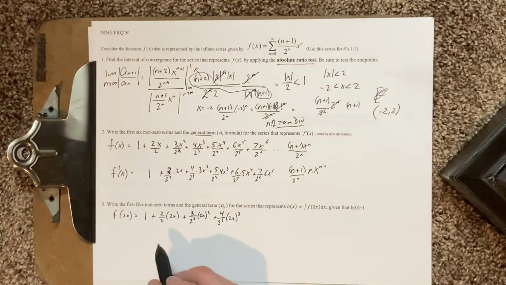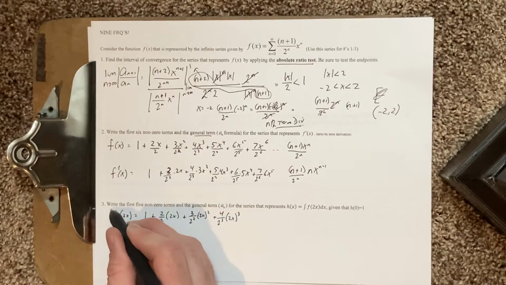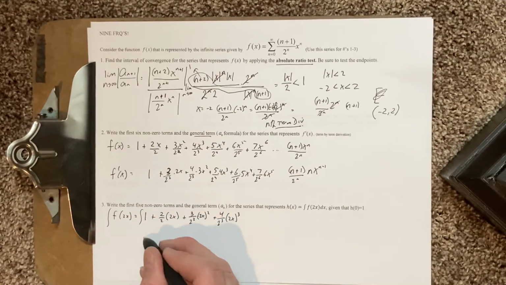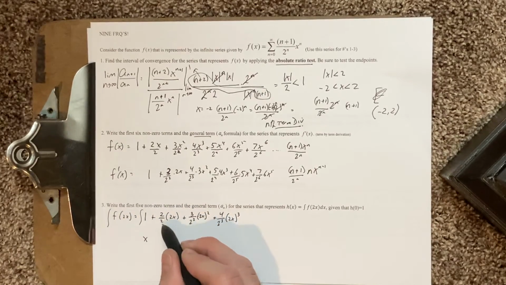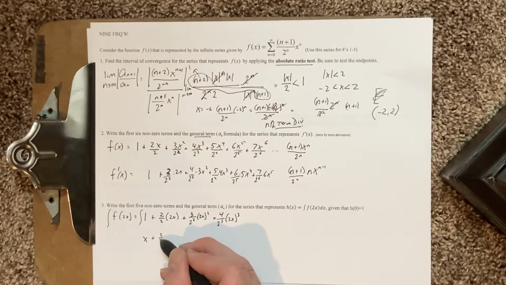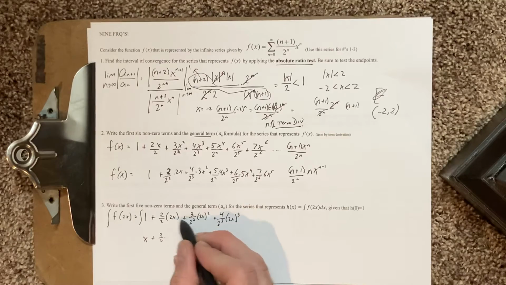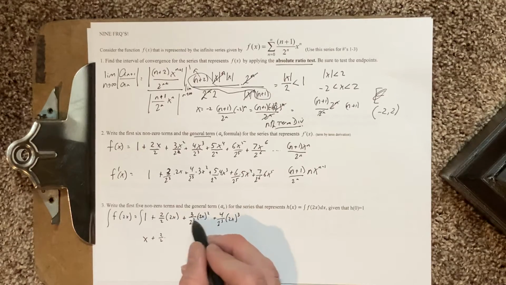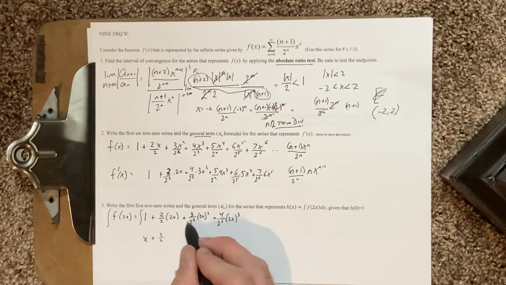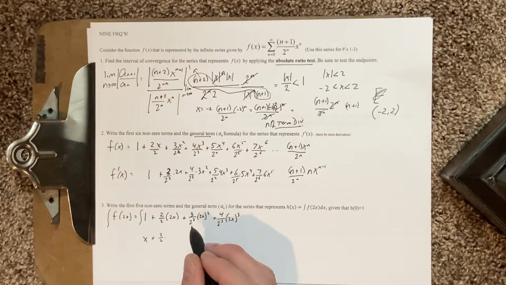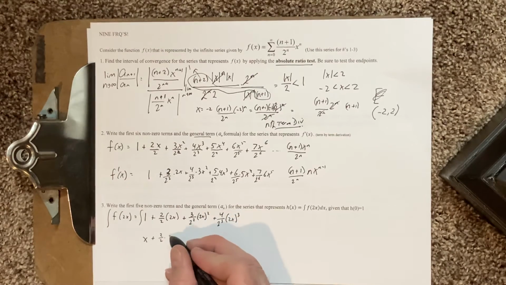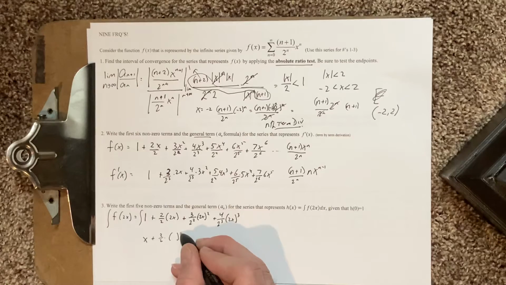Okay, so now, if I'm going to integrate this term by term. This one will produce an x. But this guy will produce a 2 halves. Now, let's think. This will become, I know I could say a 2 and a 4 and an 8, or a 2 and a 2 squared and a 2 cubed, but I really like the fact that this 2x will be raised to the 2.